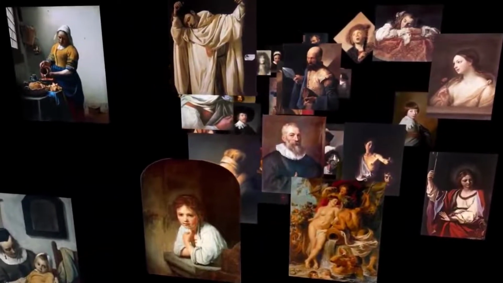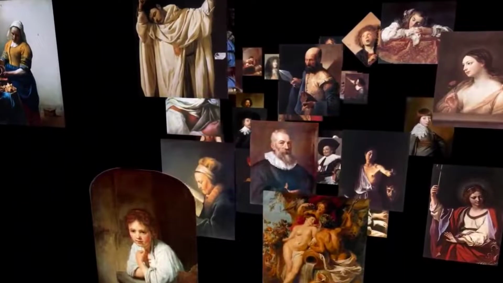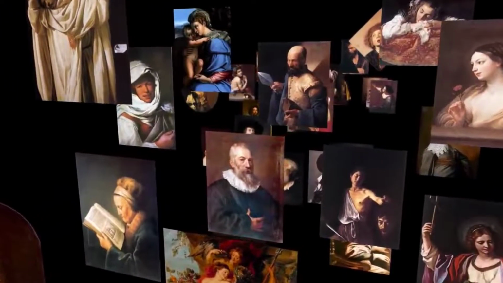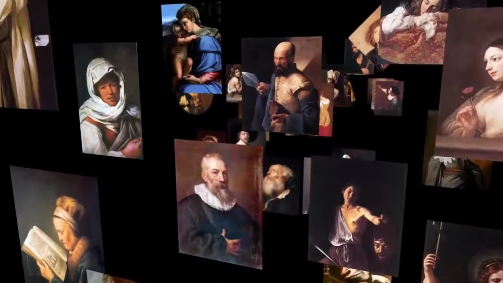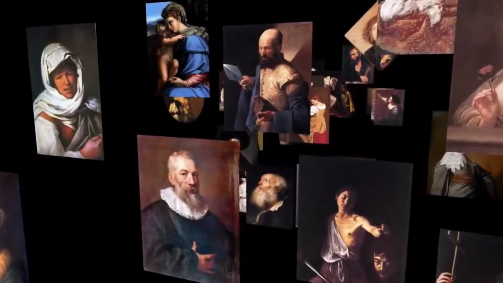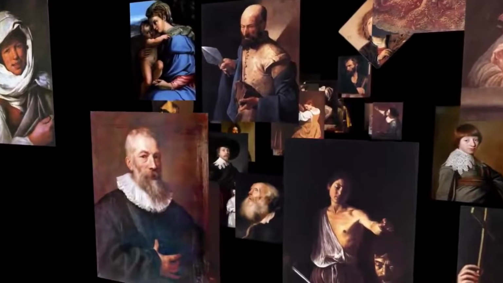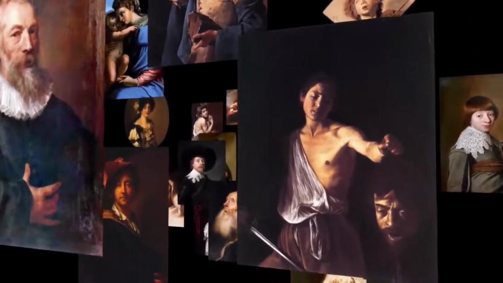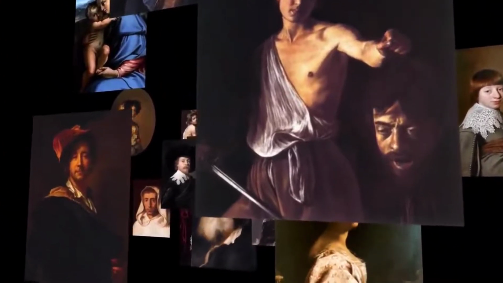Realism. It was realistic and there was no attempt to idealize the subject. 2. Movement. Figures were shown in dynamic postures. Compositions were not necessarily symmetrical. 3. Color.